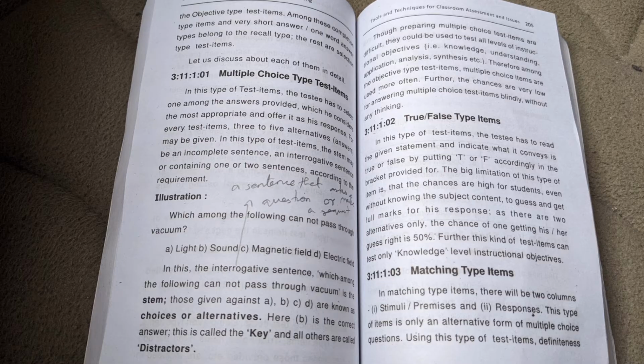So how will the question be there? The question can be an interrogative sentence type, that is, a sentence which ends like asking a question. If it is given like that, that is called the STEM. STEM is nothing but the question that is asked in the examination, as in choose the correct answer. So 4 or 5 options will be given, and you have to choose one among those options. The correct response which you are choosing is known as the key.